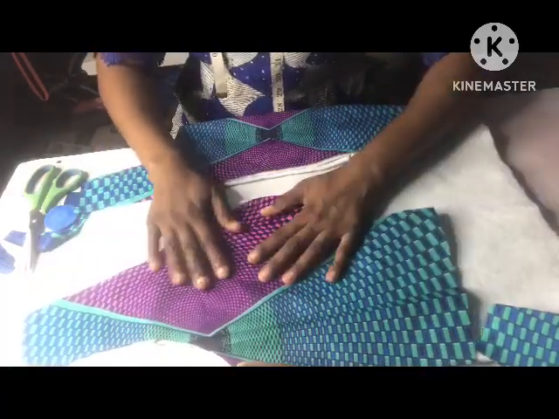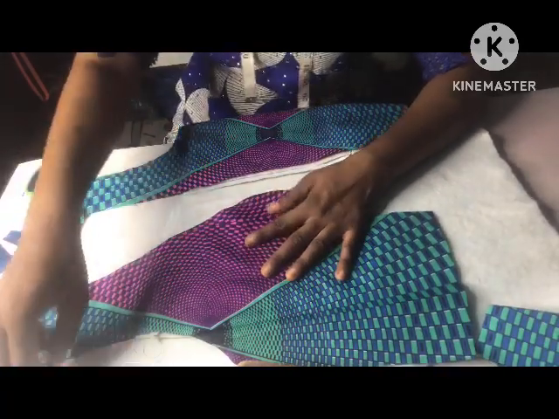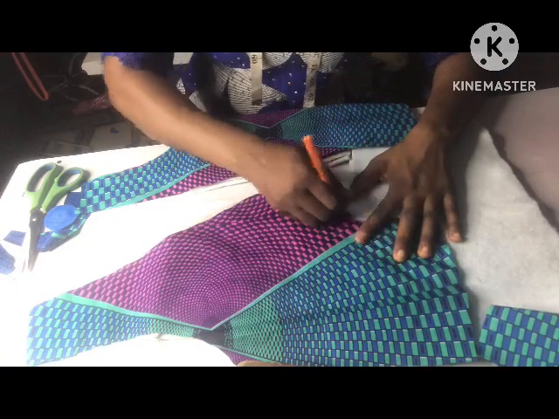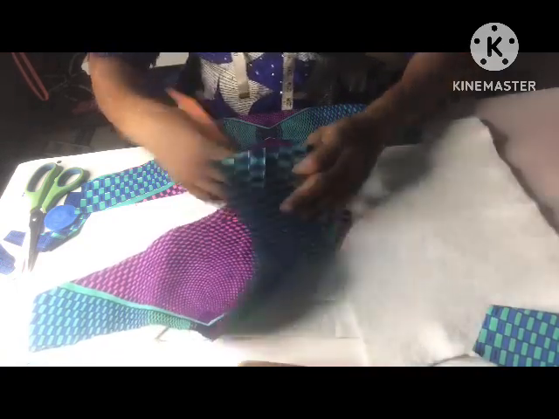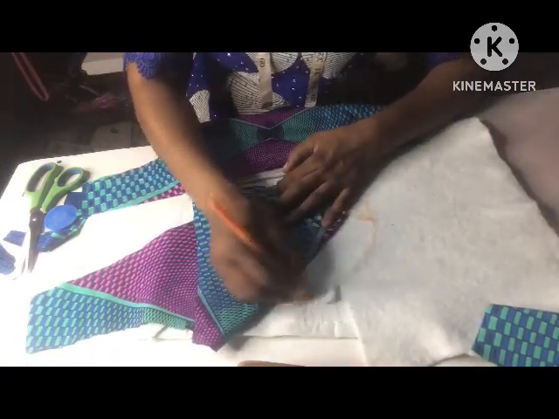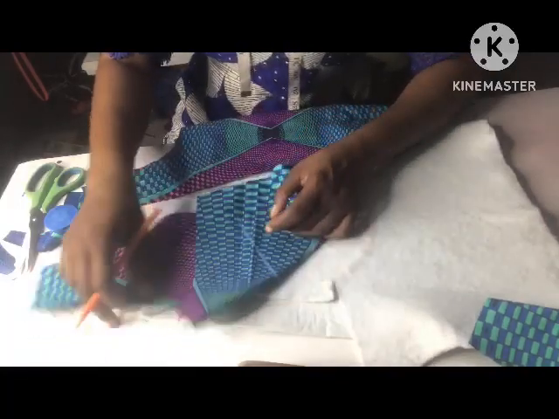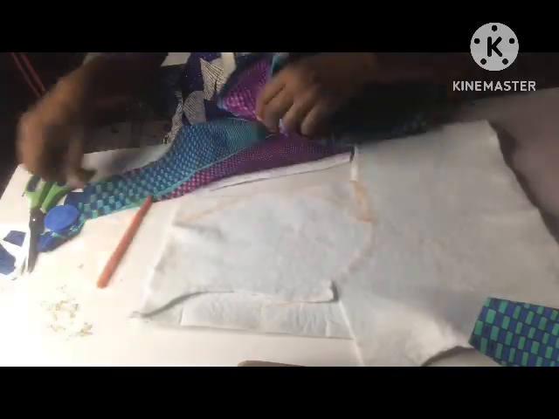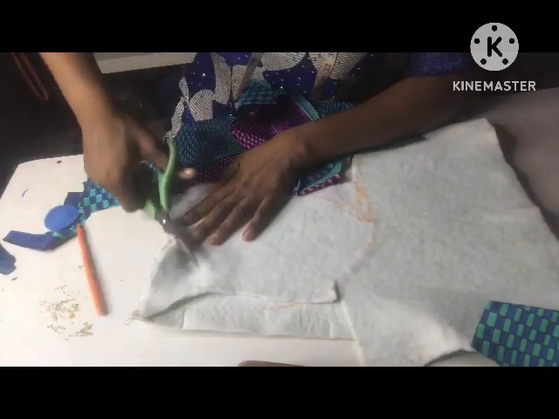So after cutting it out like this, after marking it out like this, I'm going to be giving it a shape at the side, as if we are cutting a bra. It's going to come round like this, so that it will be able to firm on the side.